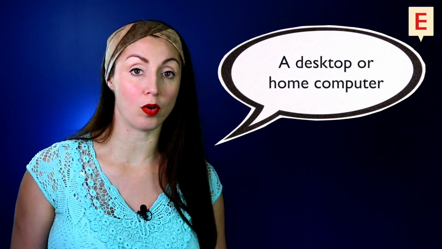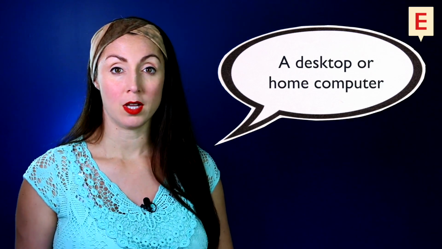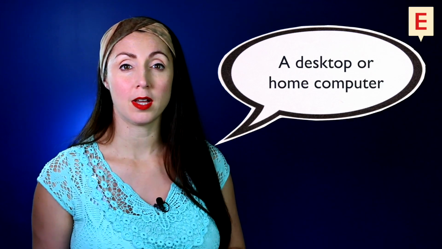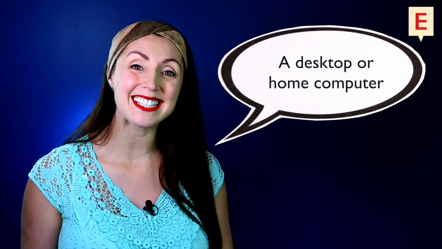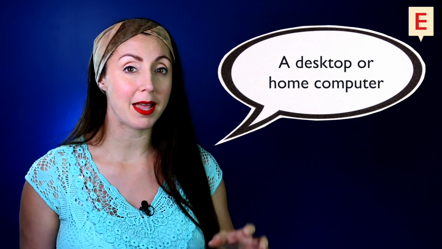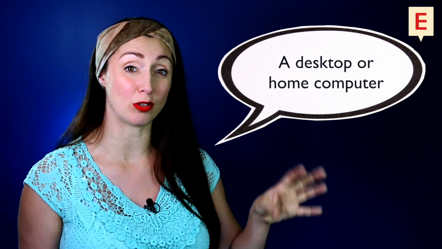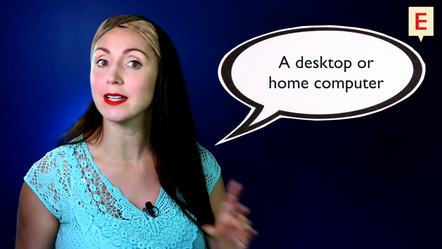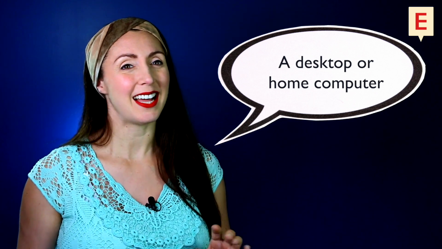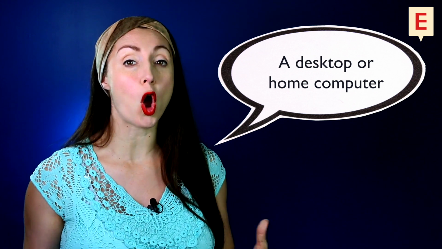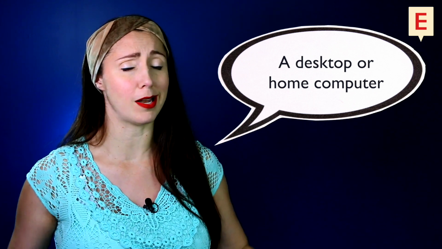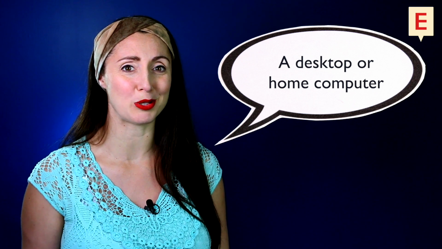Okay, next we have a desktop or a home computer. So if someone's talking about your desktop, they're talking about a computer that isn't portable, so it remains situated on your desk. So a laptop is not a desktop. A laptop is also not really classed as a home computer. A laptop is a laptop, of course.